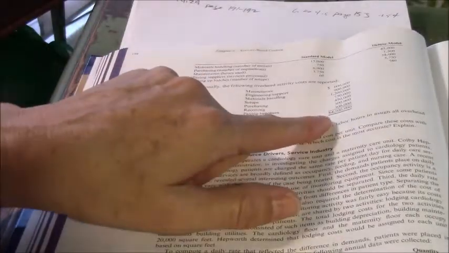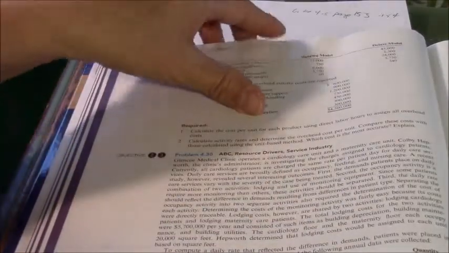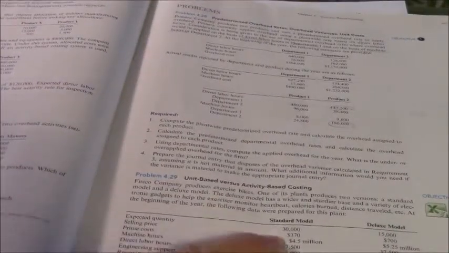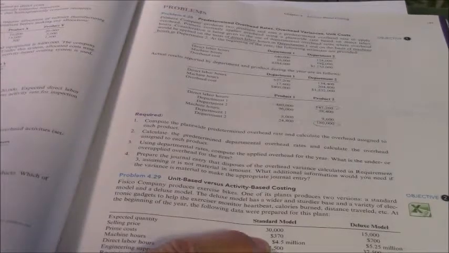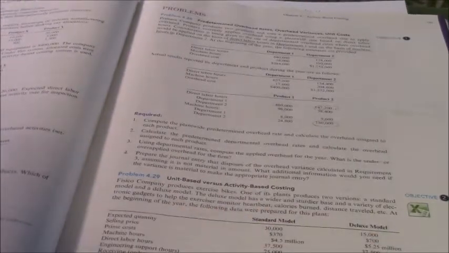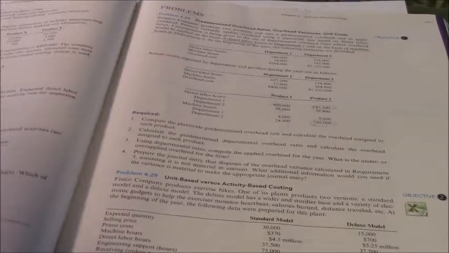So here's our total overhead that we're trying to allocate, $4.5 million. And we'll probably need some of these numbers over here, right? Our prime costs, meaning our direct materials and our direct labors for each model. So we'll need that to figure out our total product cost per unit. And we'll go ahead and do that.